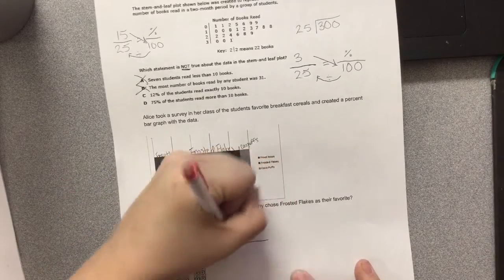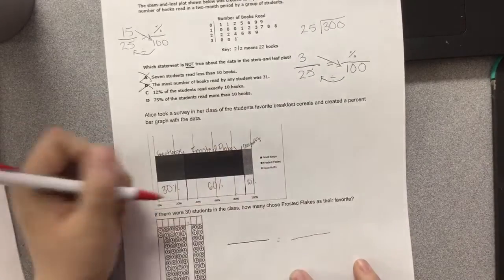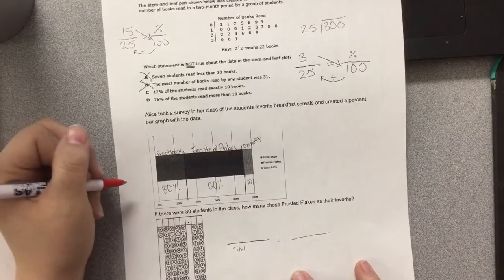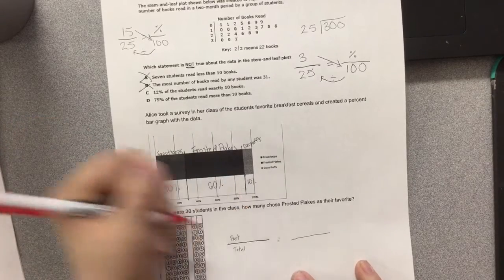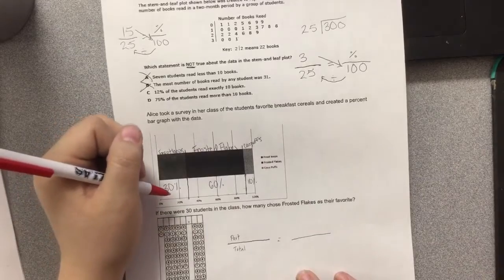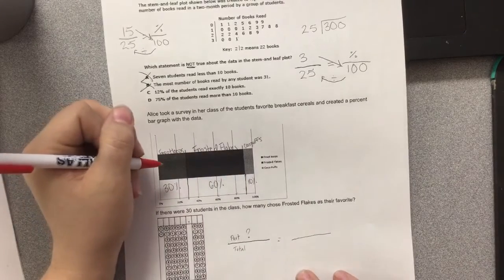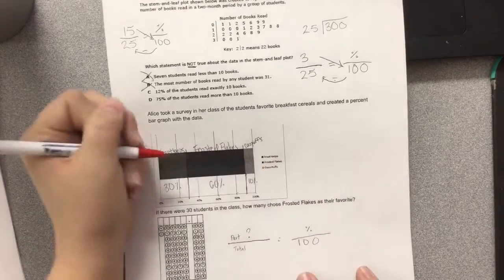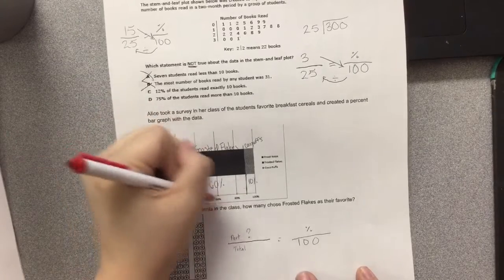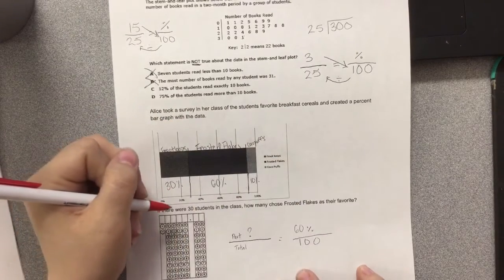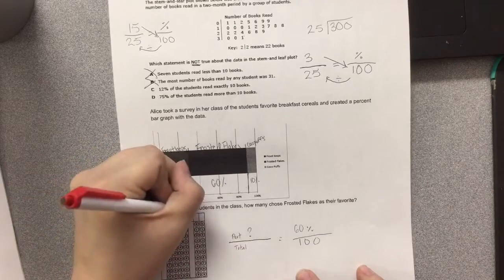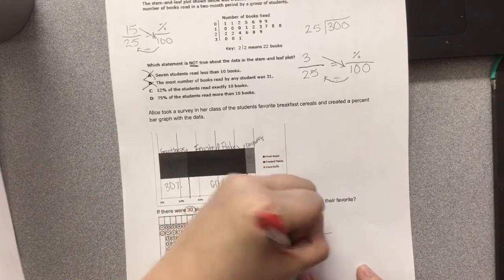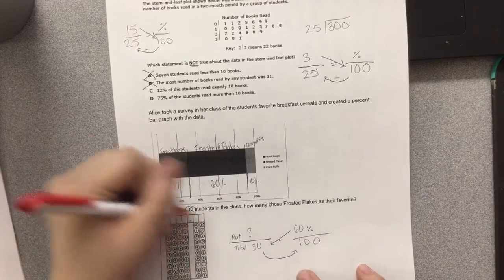So you need to set up a percent proportion. We're talking about Frosted Flakes. There's a total of how many students? What part of the whole likes Frosted Flakes? We don't know. That's what we're trying to figure out. We're given the total. We're given our percent. And a percent always goes over 100. So if we're looking at Frosted Flakes, that means 60% out of 100. We're trying to find the part. We know the total of students is 30. So we're going to cross multiply and divide again to figure out that part. And you're going to put this into your bubble.